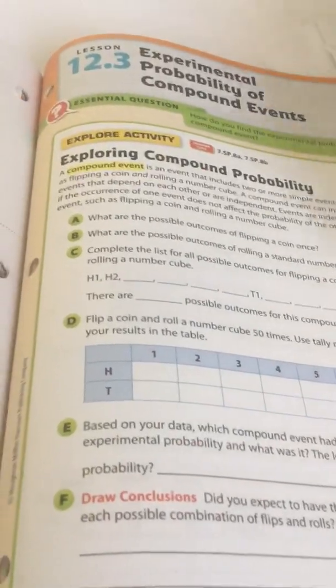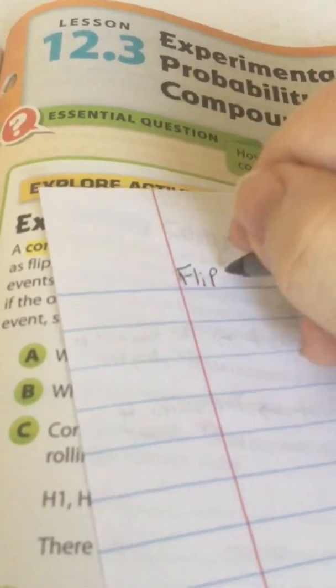So if we take a look at that, we have flipping a coin. You can either get a heads or a tails. Those are the only two possible outcomes with flipping a coin.